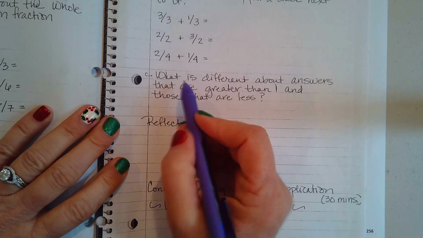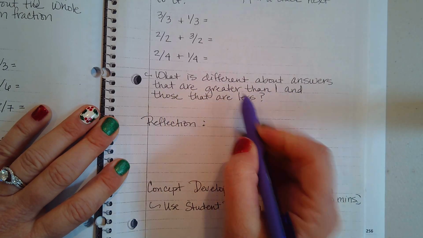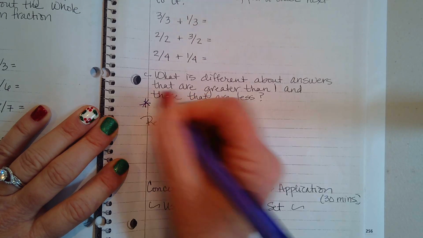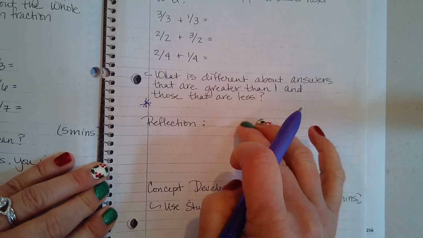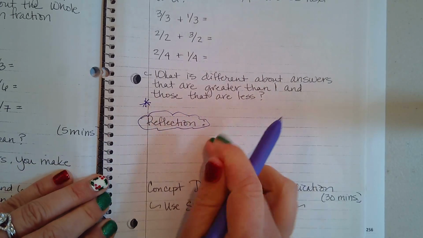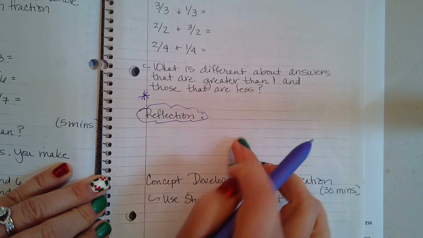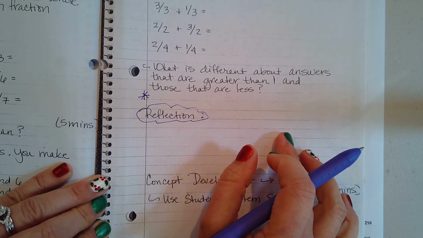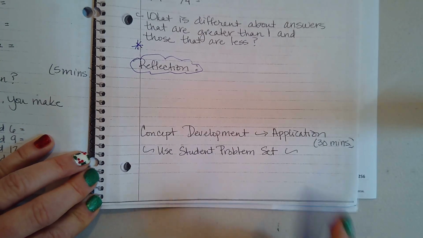Then what is different about answers that are greater than 1 and those that are less than 1? I want you to actually write it out. I want you to think this through. Tell me what it means in the reflection part right here. If you can actually tell me the difference between answers that are greater than 1 and those that are less than 1, you know exactly what you're doing.